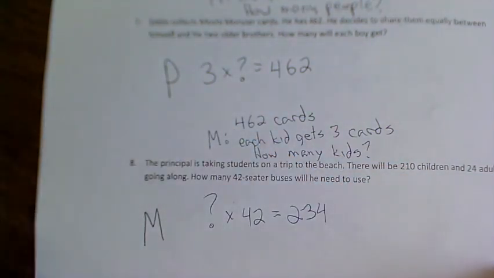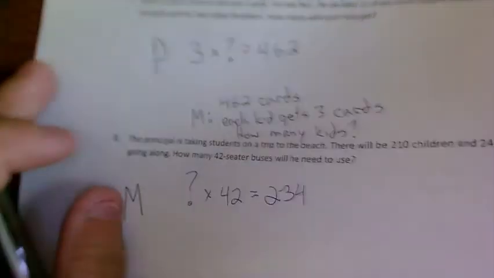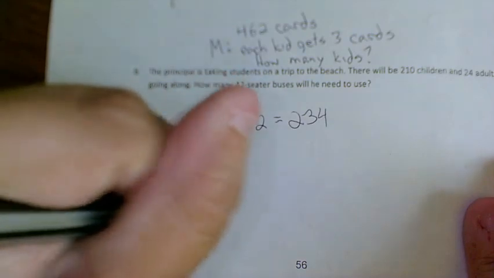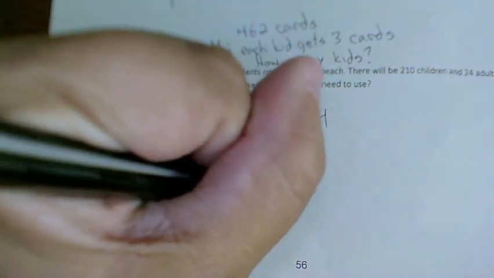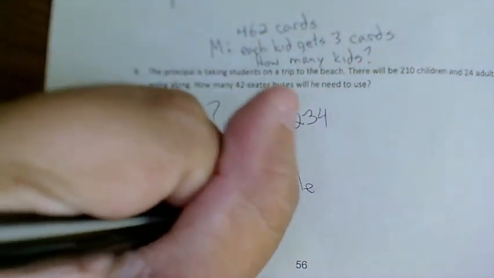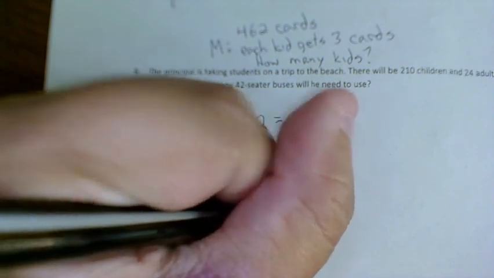If we were to flip this around, it would almost be like saying, this may not be realistic, but it would be like saying there are 234 people and you would have 42 buses.